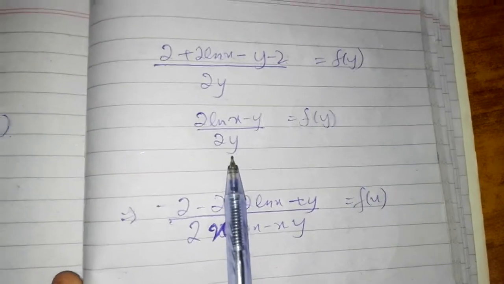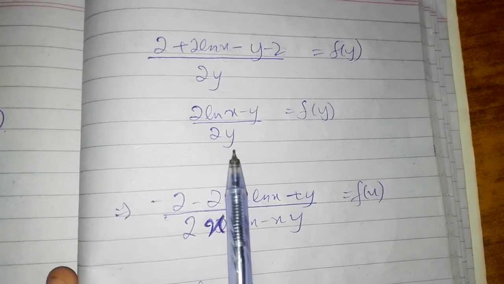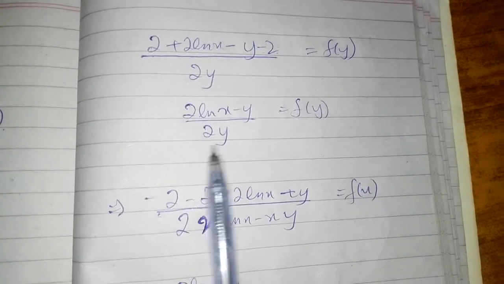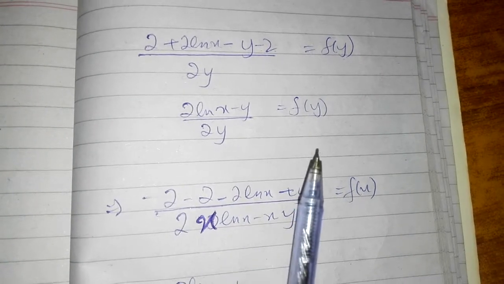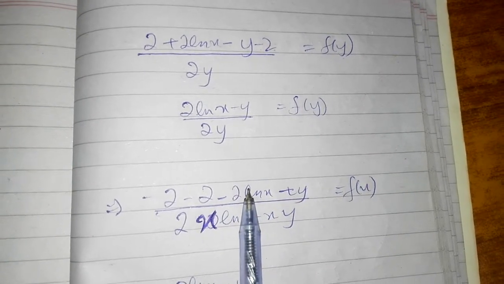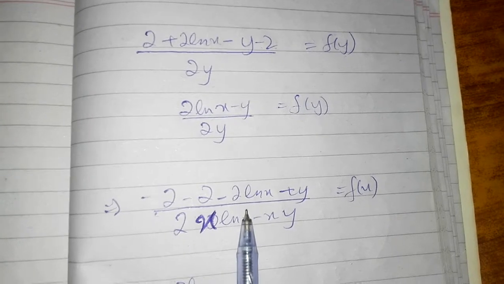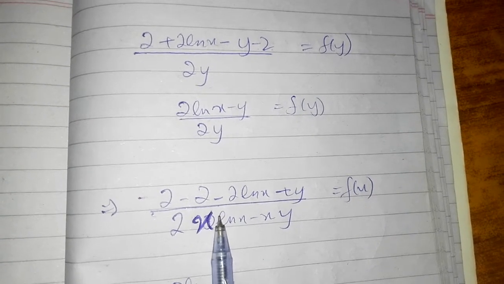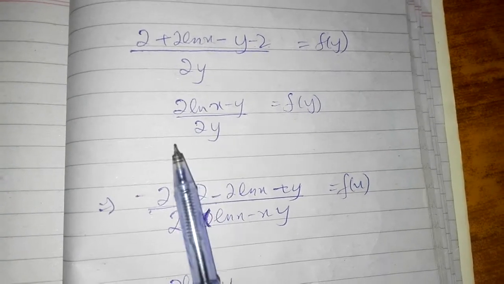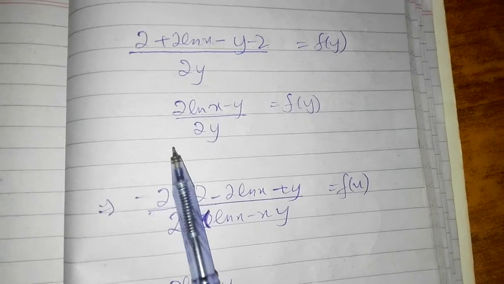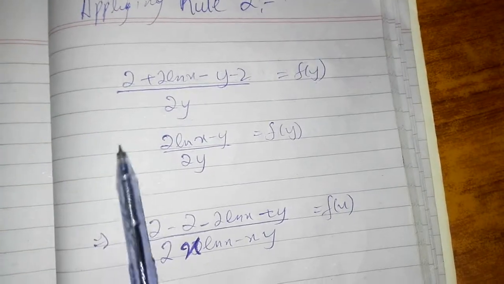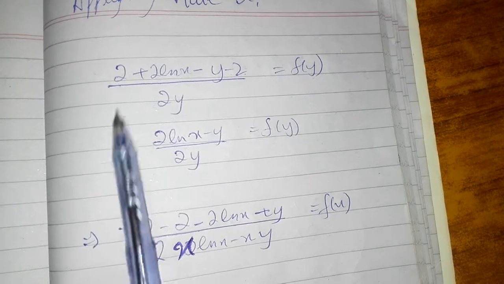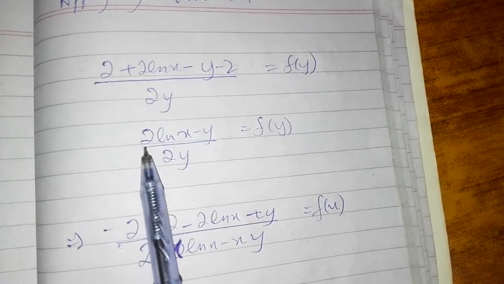After simplifying, it would be (2 ln x − y)/2y is equal to f(y). This was actually rule 1 and it cannot be simplified.